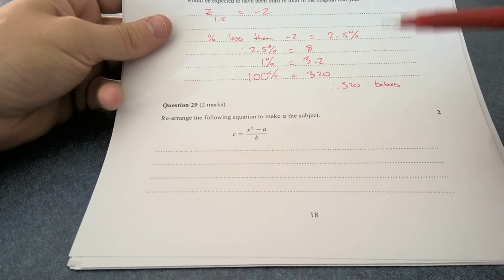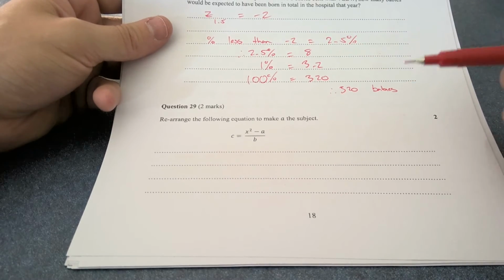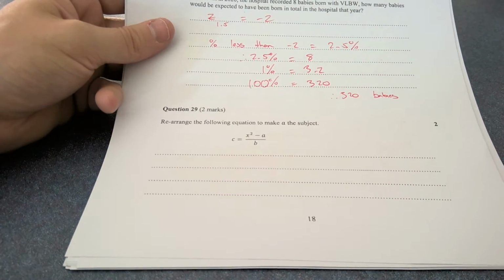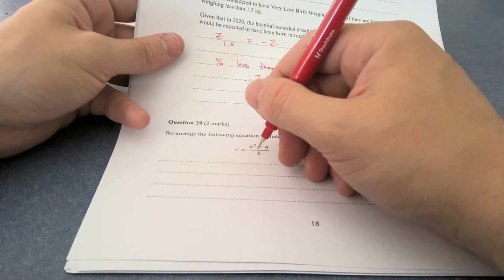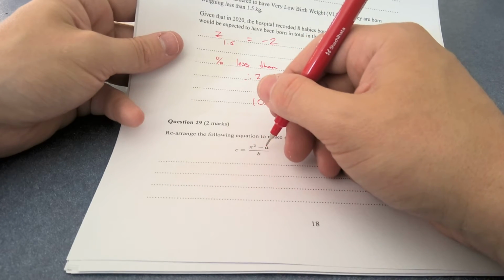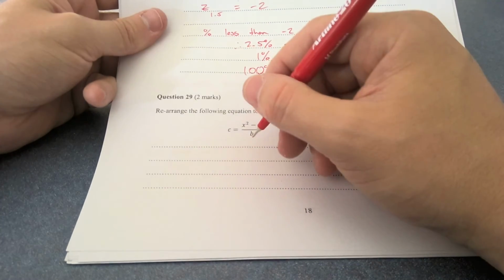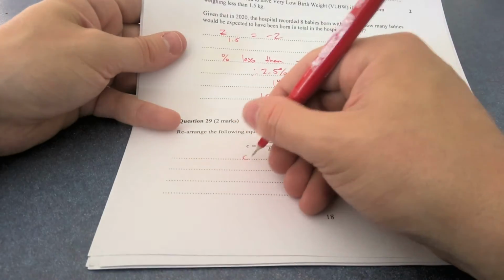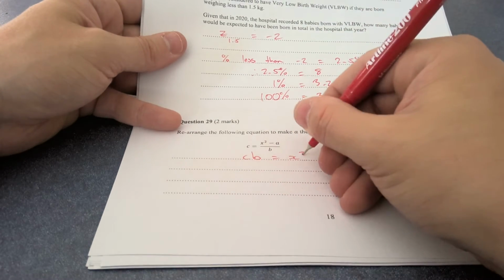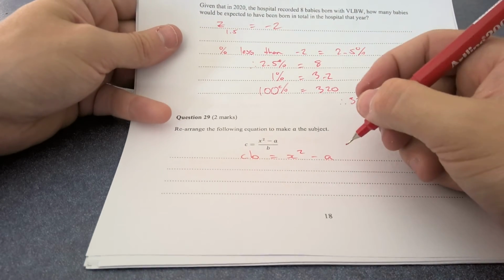Going to this question, rearrange the following equation to make A the subject. This is actually a relatively easy one to change the subject. So we want to get A by itself, and remember the rule is we want to move the thing that's furthest away first. So let's get rid of the B first of all. So I've got CB equals x squared minus A.